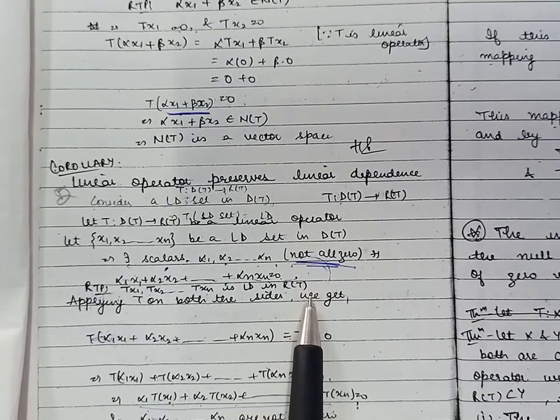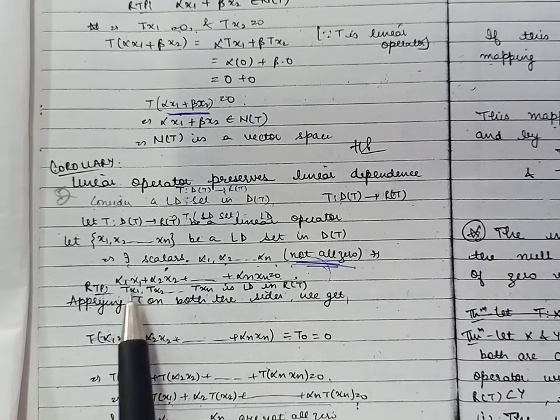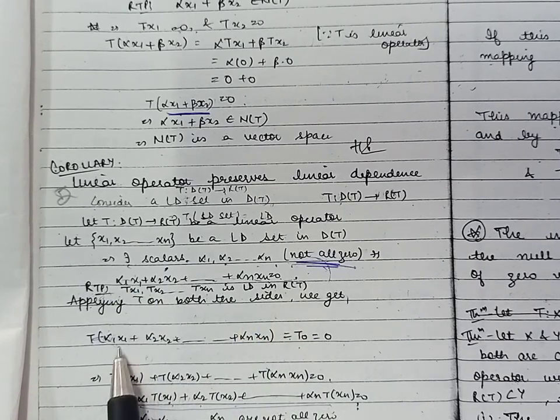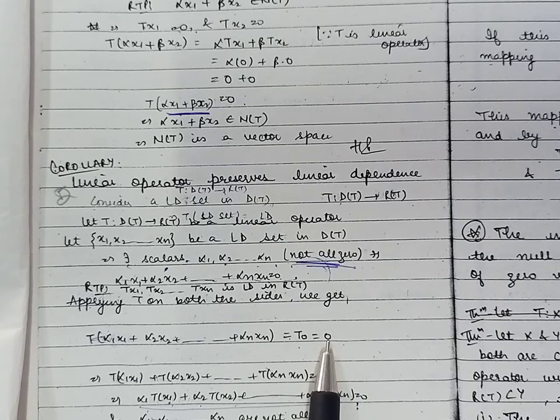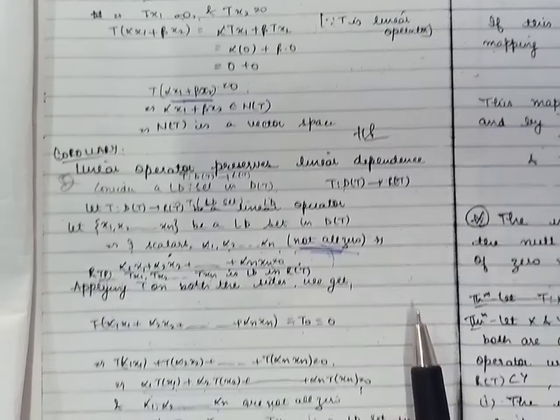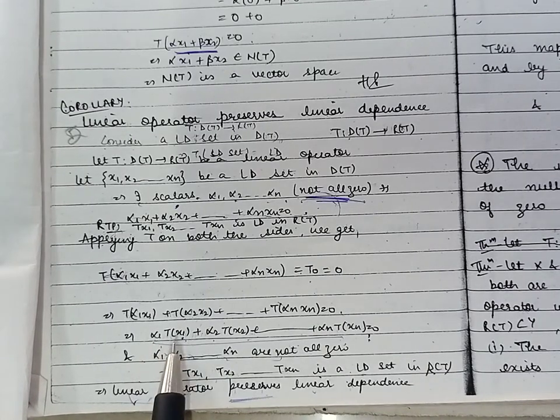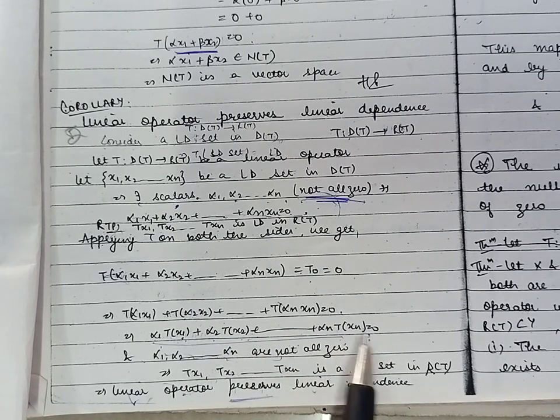Now let us operate by T on both sides. Here operating by T on both sides, we get T of (alpha 1 x1 plus alpha 2 x2 and so on, alpha n xn) is equal to 0. Now because T is a linear operator, by using the properties of linearity, this will become alpha 1 into T of x1 plus alpha 2 into T of x2 and so on, alpha n into T of xn is equal to 0.